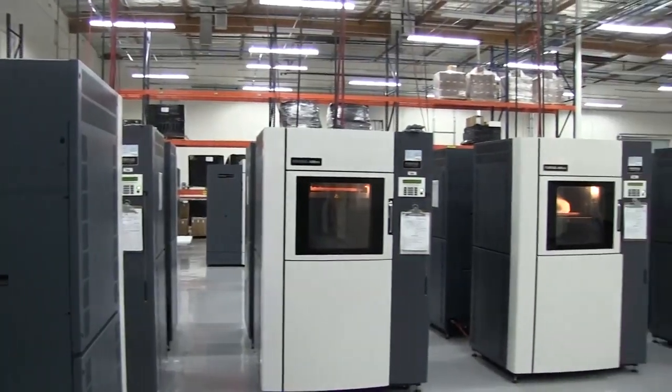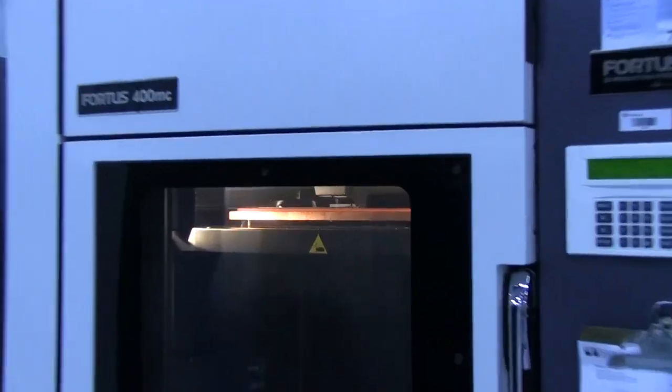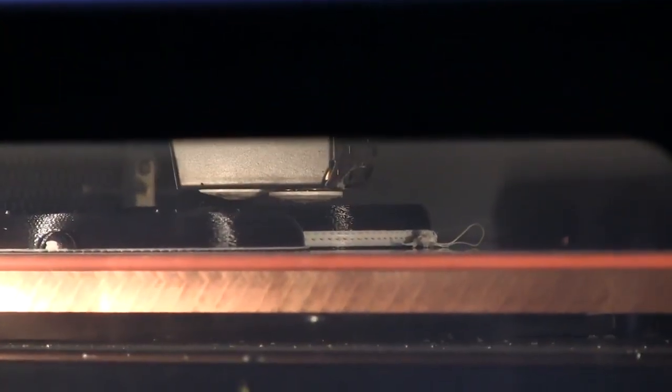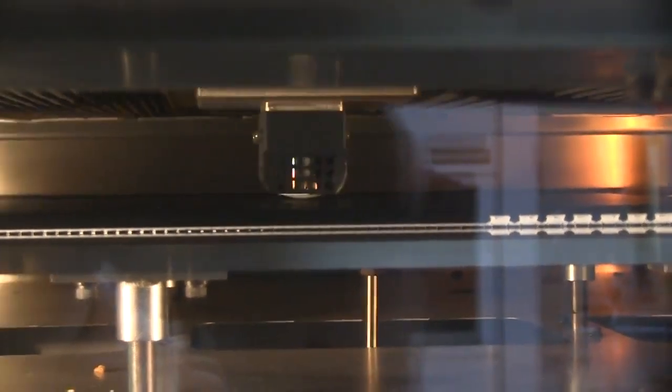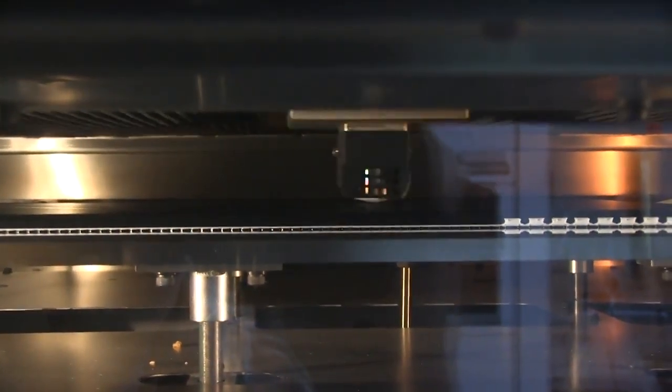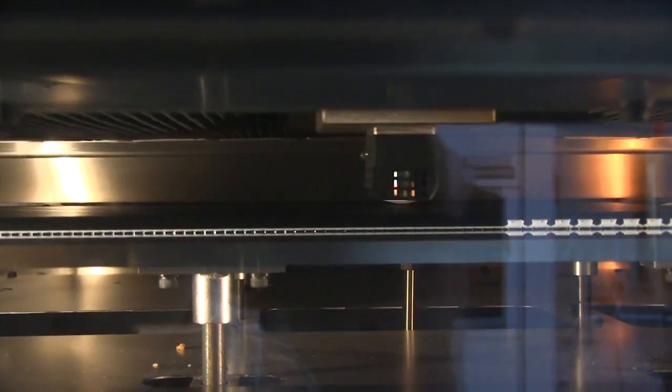Fused Deposition Modeling, or FDM, is a layer additive manufacturing process that uses production-grade thermoplastic materials to produce both prototype and end-use parts. This technology is known to accurately produce feature details and has an excellent strength-to-weight ratio. FDM is ideal for concept models, functional prototypes, manufacturing aids, and low-volume end-use parts.